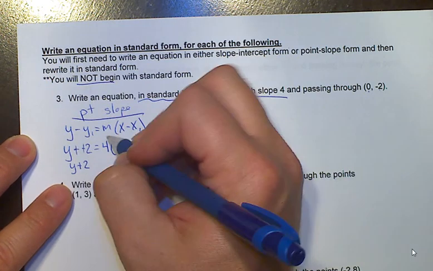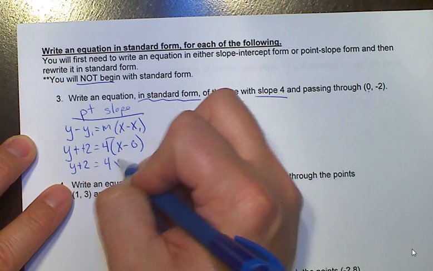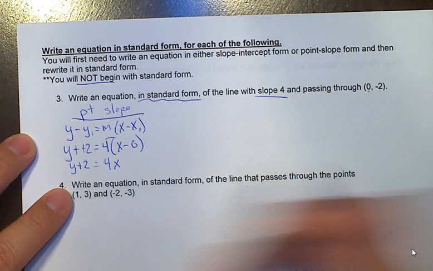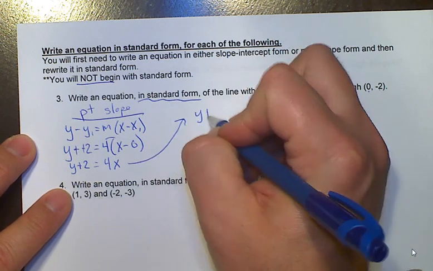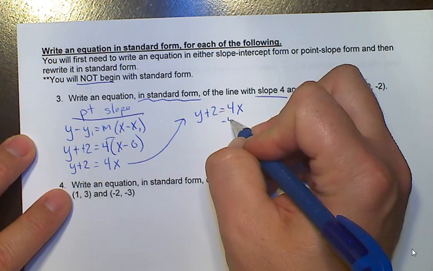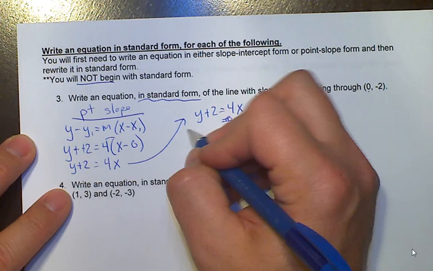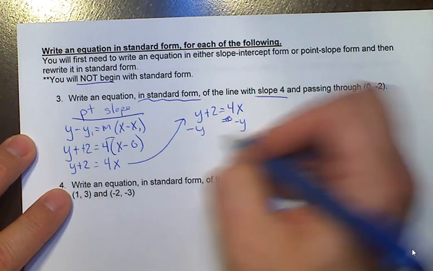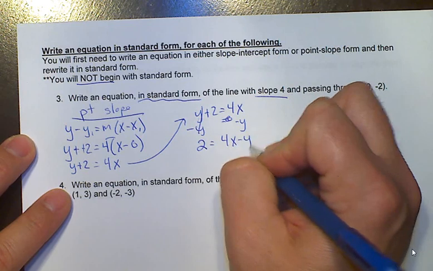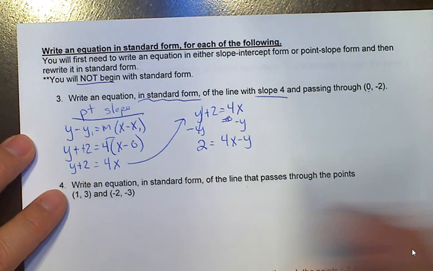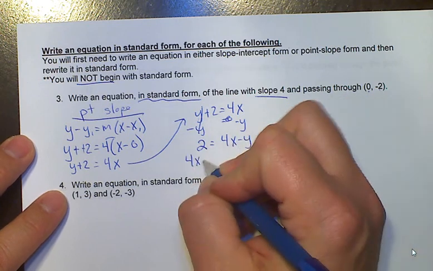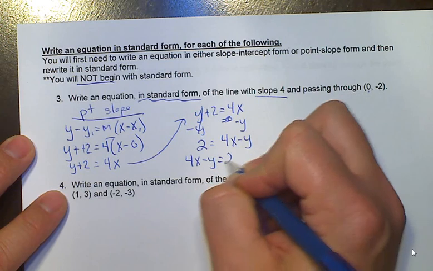And then I'm going to distribute this. 4x. Okay, move this up here. Okay, and I'm going to subtract. Actually, you know what? I'm going to move this y over here. Minus y minus y. So then I have 2 equals 4x minus y. Okay, and I could just flip these around. I'm going to move this whole thing to this side. And I'm going to move this to that side. Alright, and that's the same thing. So that works.